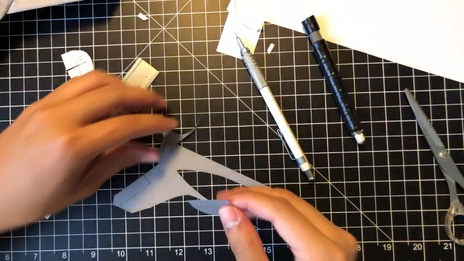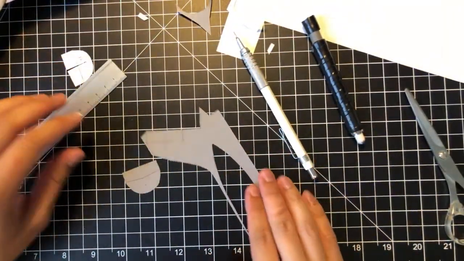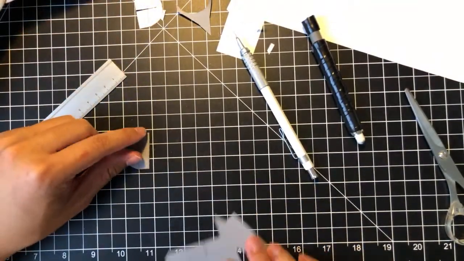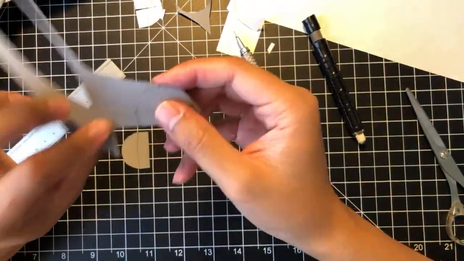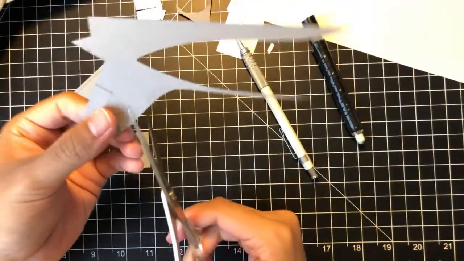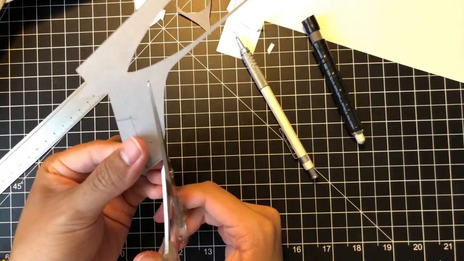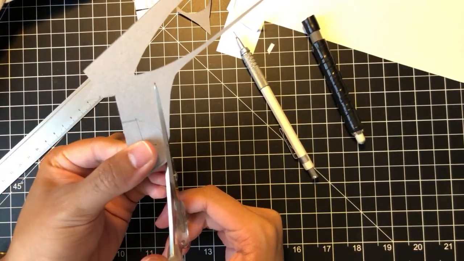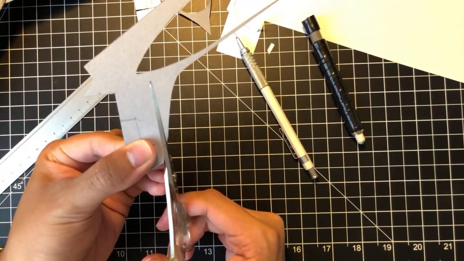Right, so that's our first piece, or second piece rather. Given that this is cardstock, a heavier material, we may have to increase the gap on the longitudinal loft structure.